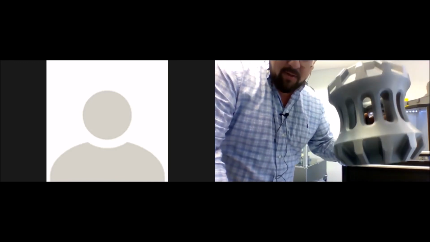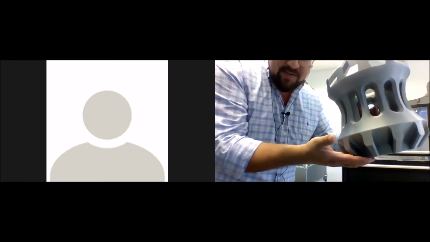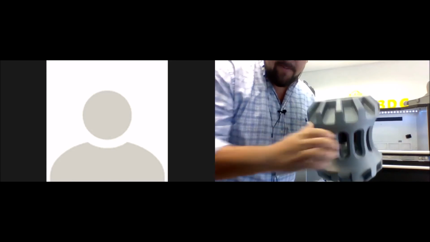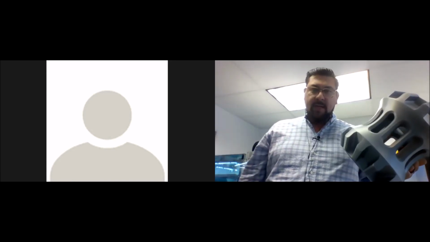So pretty large pieces. This guy's probably about 12 inches in height, maybe about 10 or 11 inches in diameter, and super strong. So you can definitely print big functional parts on a machine like this. This particular part happens to be made out of a PLA material. And it's a great example of what you can build on these machines.